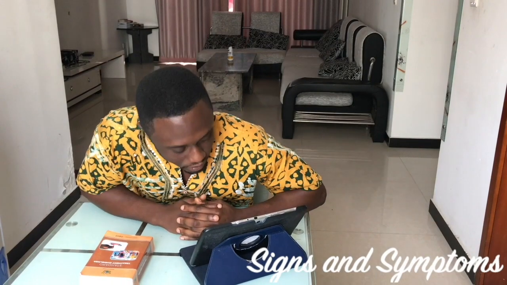So what are the signs and symptoms of sickle cell disease? First of all, our red blood cells have a lifespan of about 120 days for normal red blood cells. If I inherit this abnormal hemoglobin S, because of the constant changing of the shape into that sickle form, the red blood cells break down before the 120 days. So I'll become anemic.